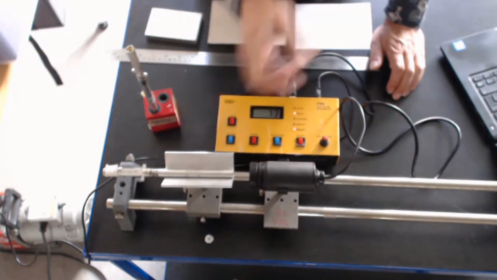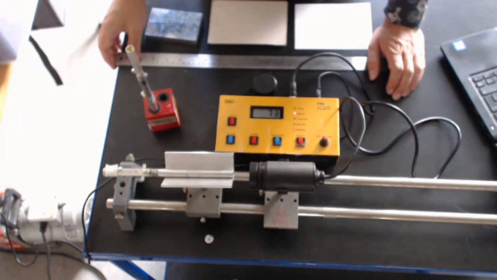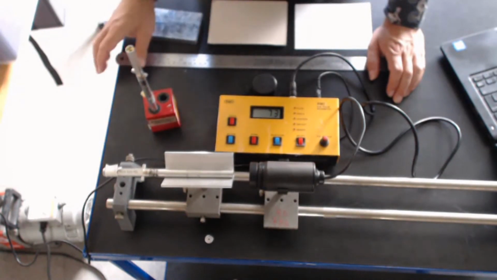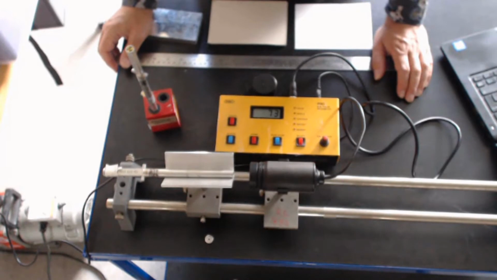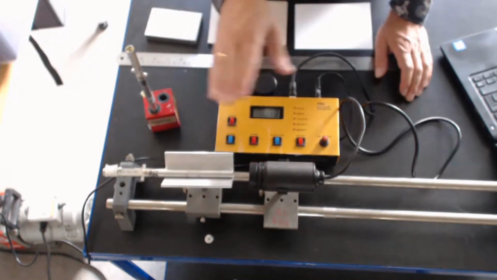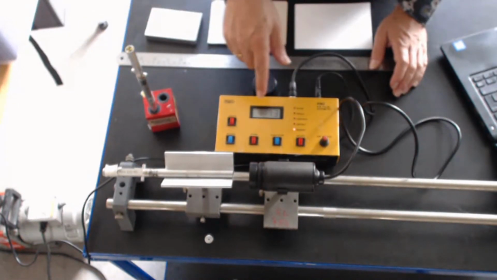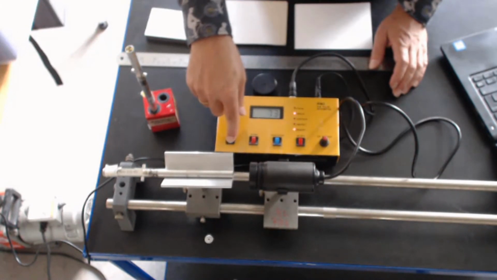So mind you, when you make a graph in some program or draw on paper. But okay, now we have 2.5 centimeters difference, and I switch on the buzzer again.